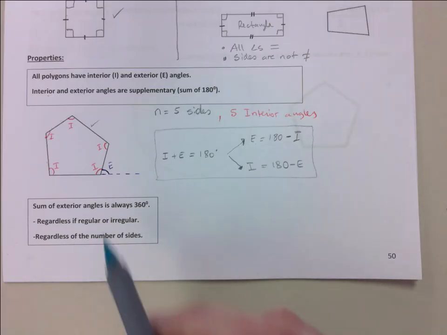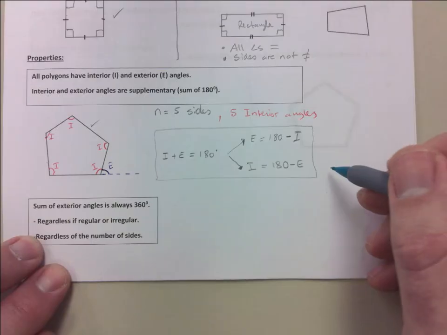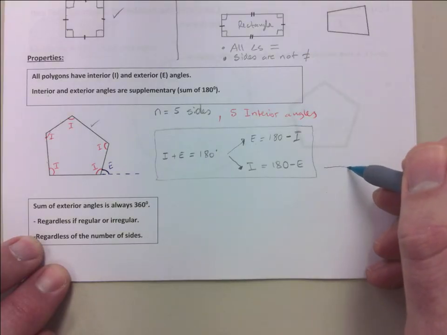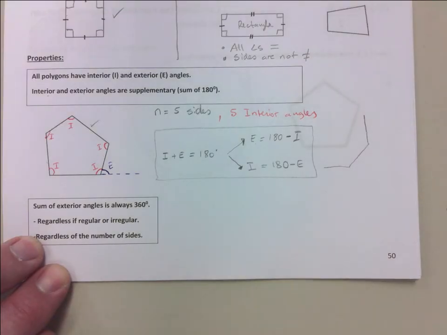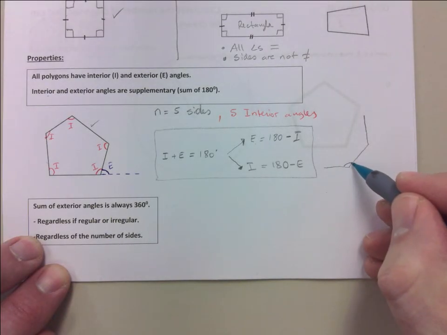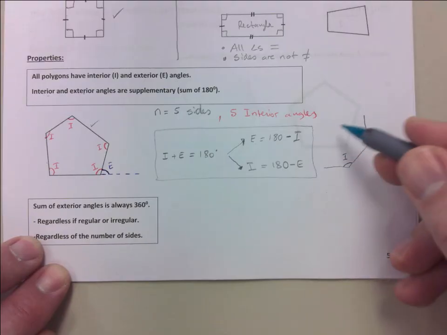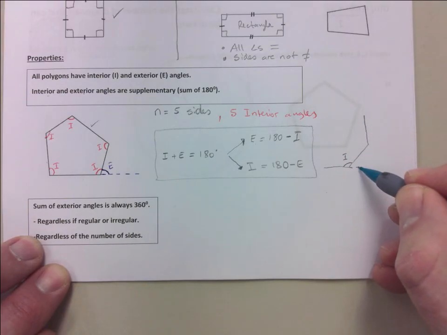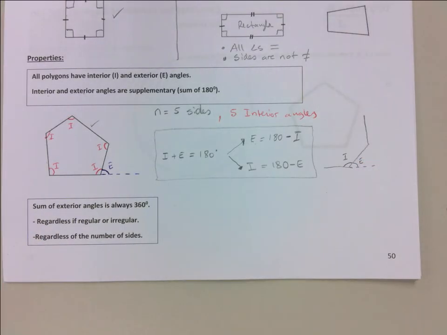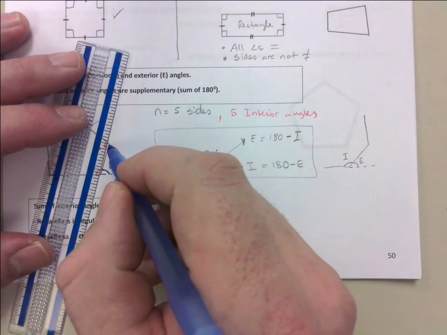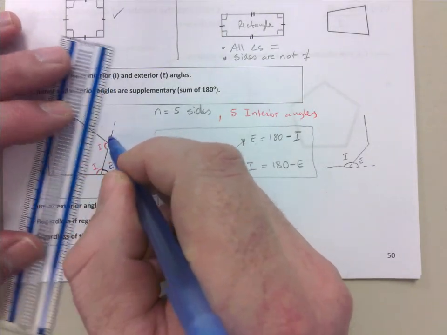Just zoom into any particular corner and tell yourself that this is I, that's inside the shape, and this is E, which is the exterior angle right there. So then you know what we're talking about. Anyways, you continue this, every corner has an exterior angle.